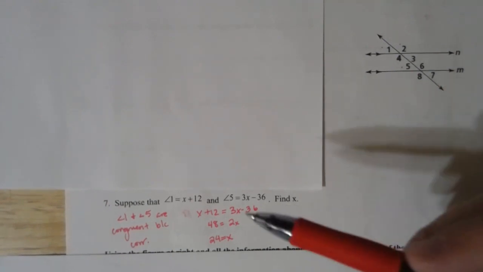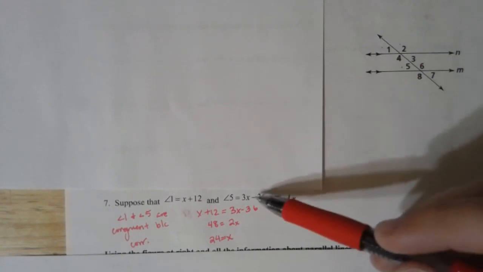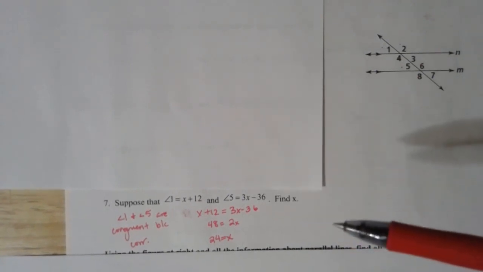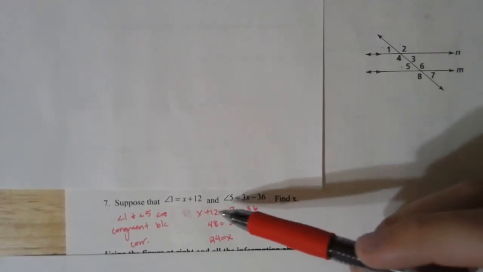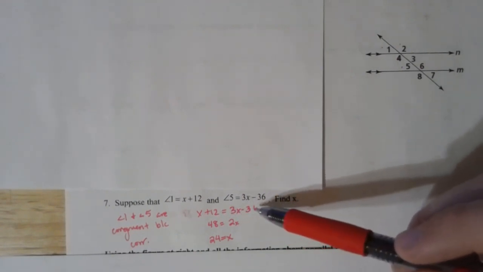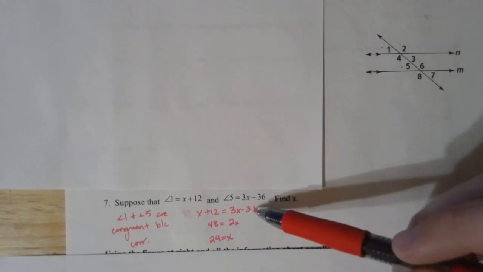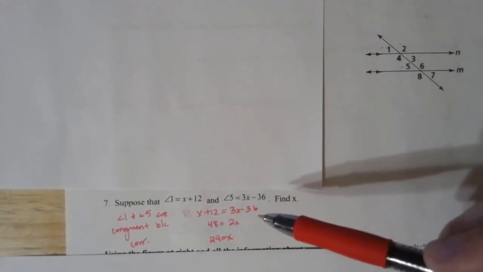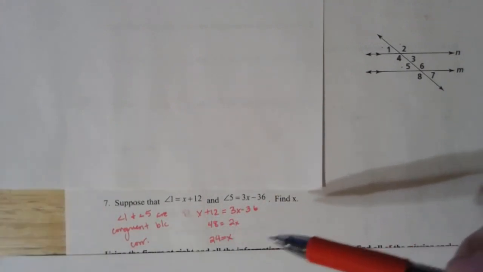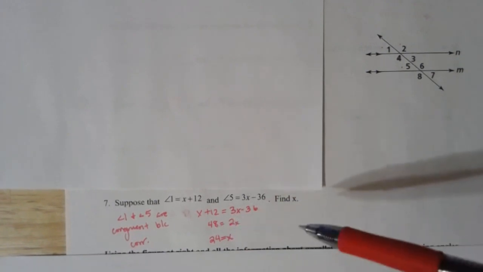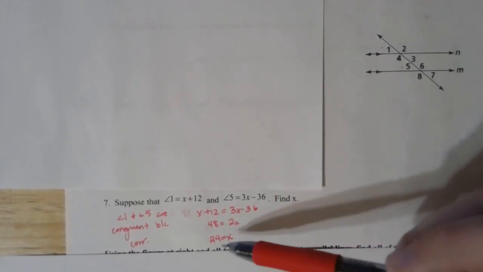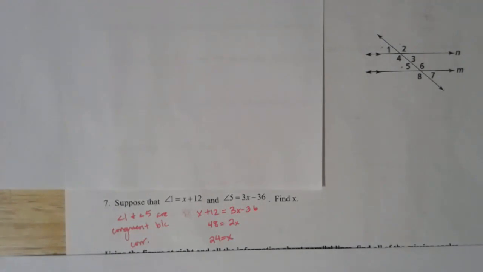So I can set these two values, x plus 12 and 3x minus 36, equal to one another. As I do that, I wind up with this: x plus 12 is equal to 3x minus 36. And now I want to solve for x. So I'm going to add 36 to both sides, and I'm going to subtract x from both sides. So I wind up with 48 is equal to 2x. Divided by 2, I get that 24 is equal to x.